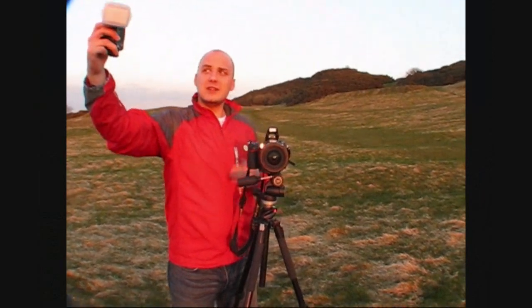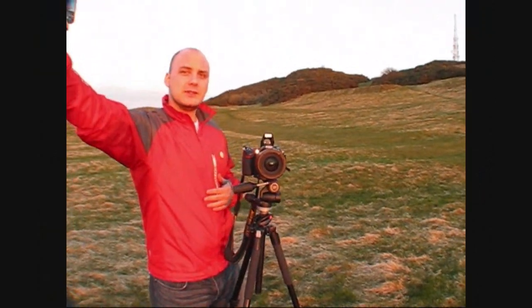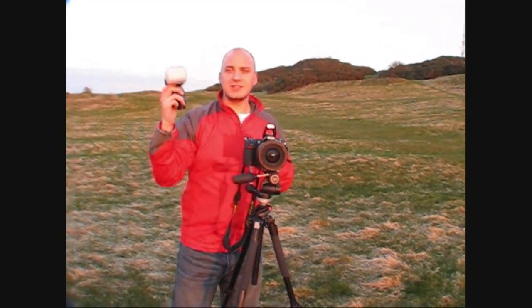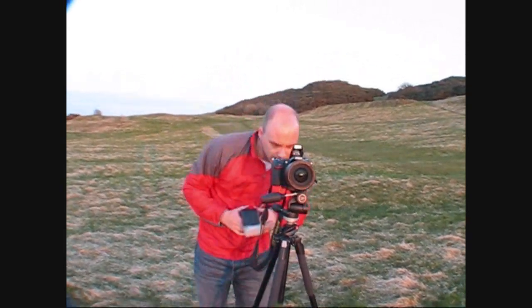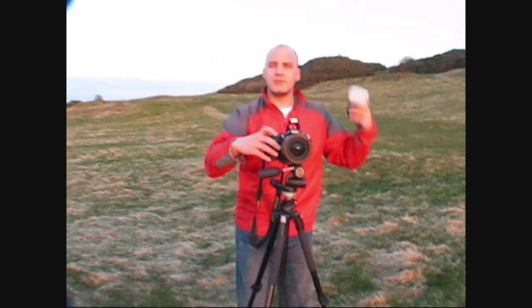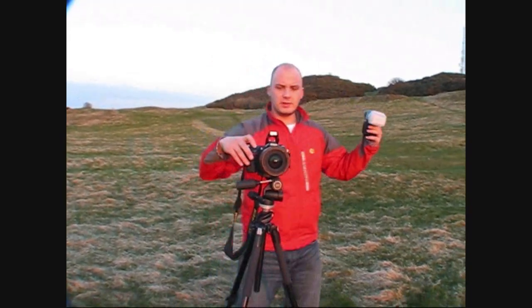Because it's at f13, it'll have to pump out a lot of power from the flash. And it's a case of the closer I have the flash, the less power it will need to pump out, because it's effectively exposing for what is reflected off Kim. Okay, Kim, that looks pretty cool. Let's do another one. This time I'll have the flash on the other side of Kim. See what that looks like.